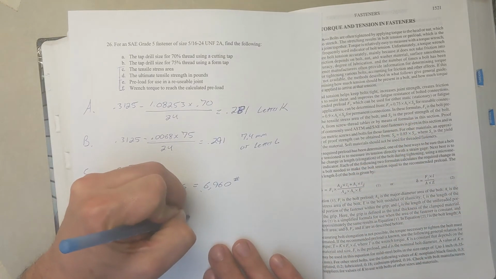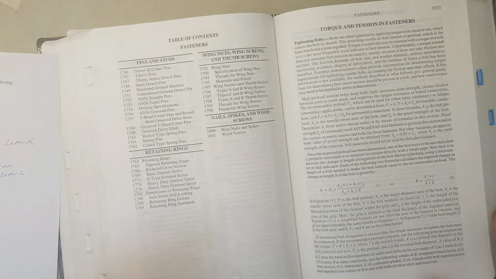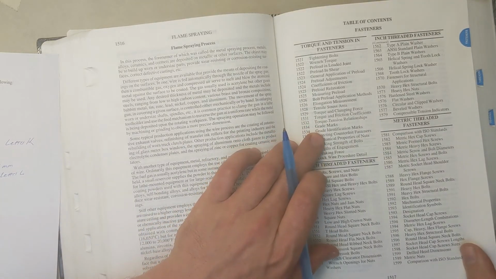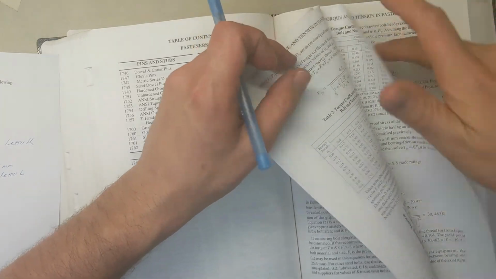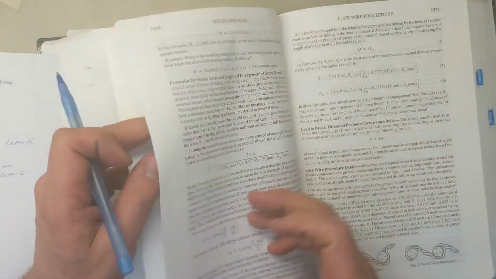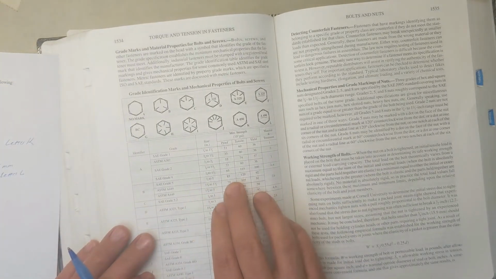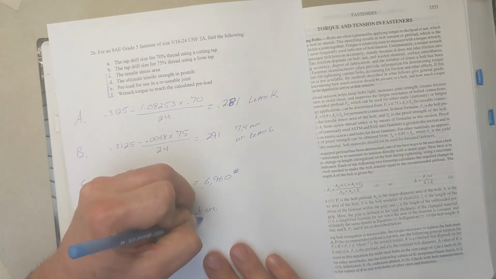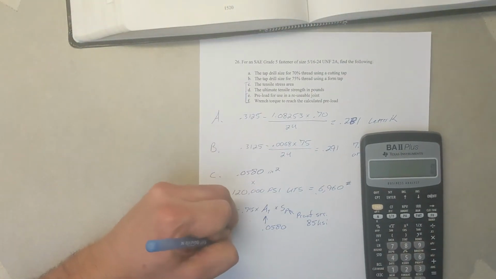Now the proof strength is a little bit different from the ultimate strength, so we want to go back to our grade marks on the 1534, go back to that grade 5 fastener, and now here for that grade 5 fastener the proof strength is 85 ksi. Okay, so now it's just a simple multiplication problem.